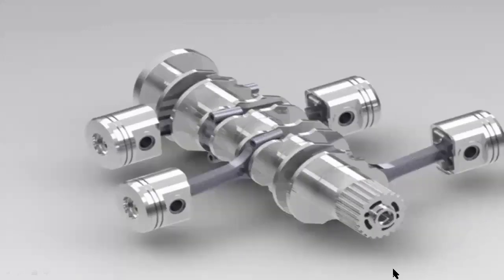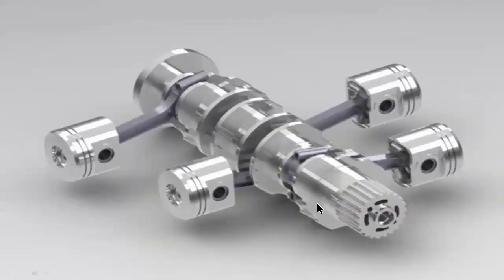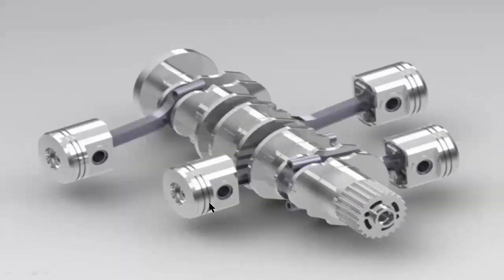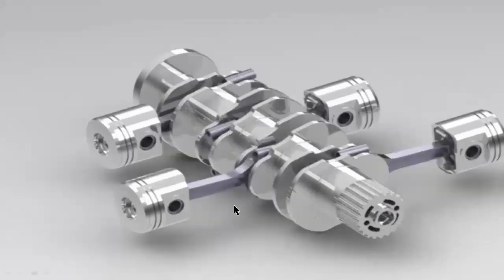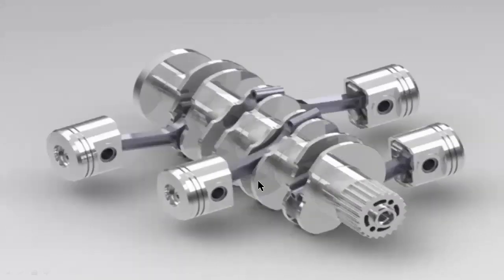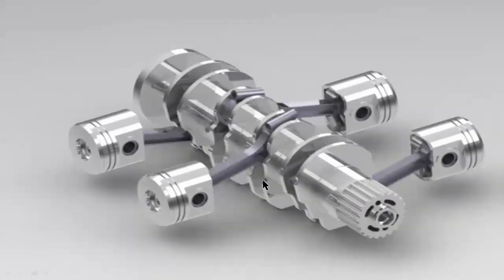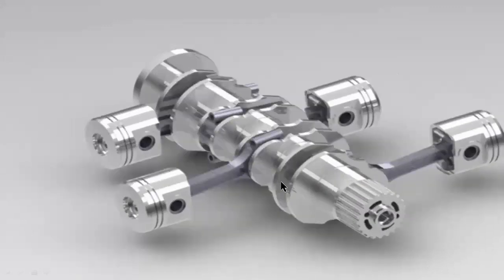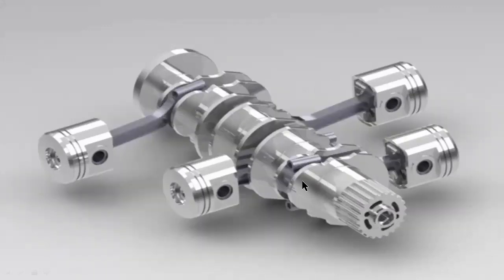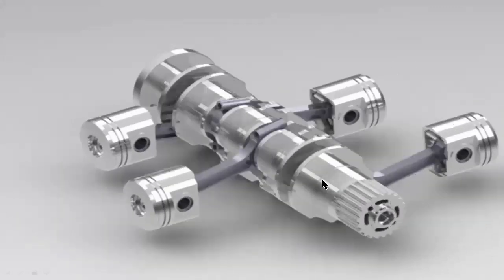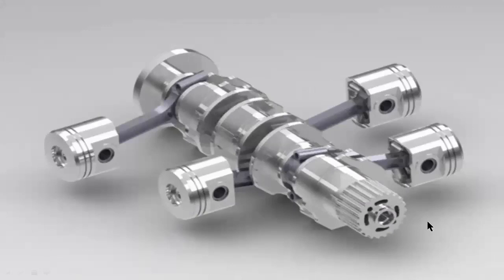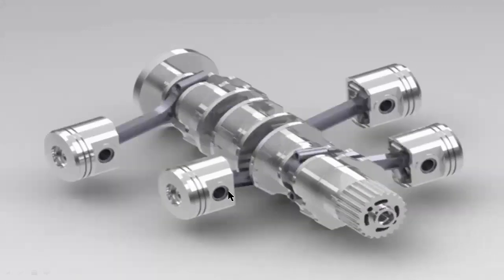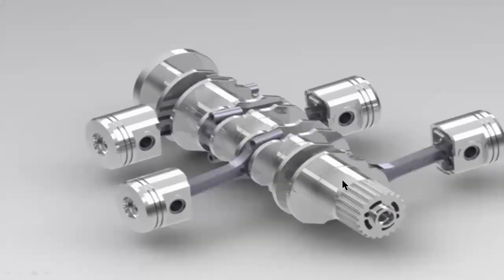This is a crankshaft. This is a gear mechanism. This is a connecting rod. This one is a piston pin. The connecting rod is the intermediate member between the piston and the crankshaft. The primary function of the connecting rod is to transmit the push and pull forces from the piston pin to the crank pin, thus converting the reciprocating motion of the piston into rotary motion of the crank.